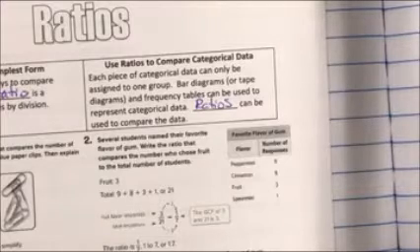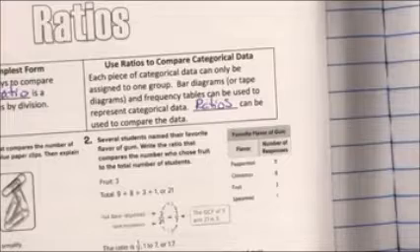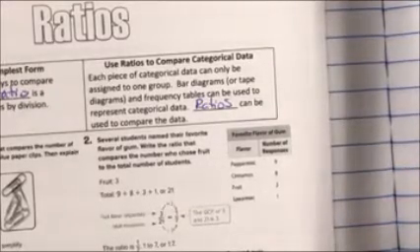And basically what I mean by categorical data is there are different categories. So paper clips could be a category. Candy could be a category. Flavor of gum could be a category. All of those could be something that you can compare what you have. So let's look at some examples.